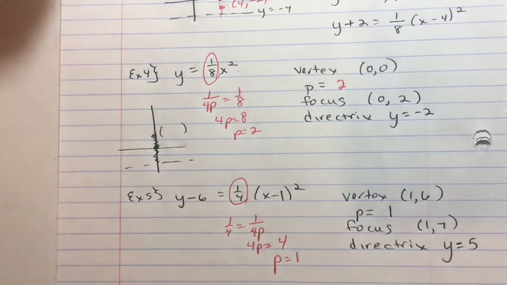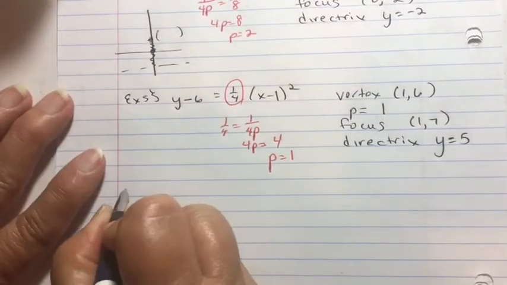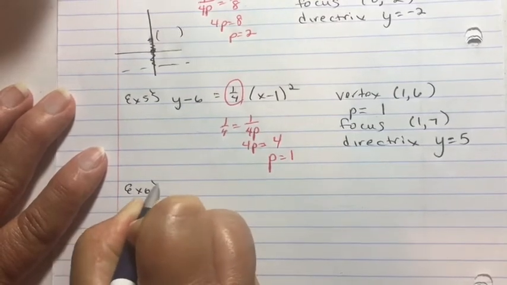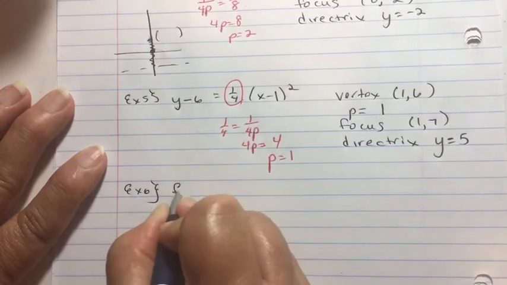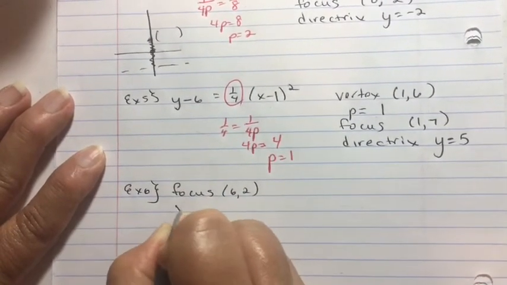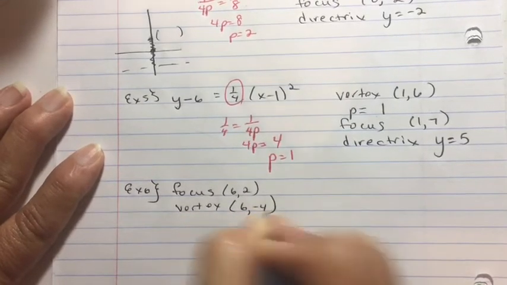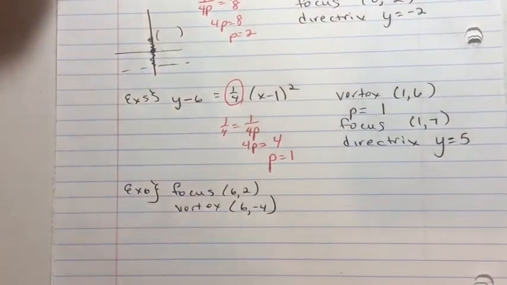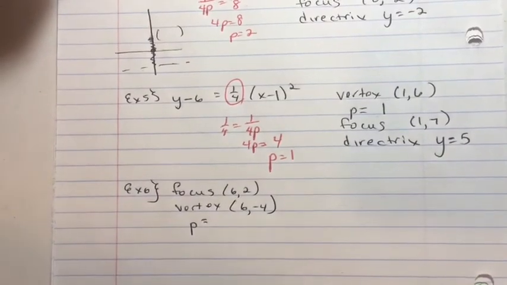Let's do 2 more. Same information, just asking it in a little bit different format. For example 6, please give me the equation of a parabola with the focus located at (6, 2), and the vertex located at (6, -4). So for the formula, we need the vertex, I got it, and you need the p. Easy enough to find.